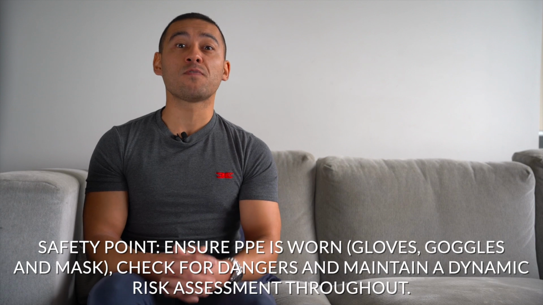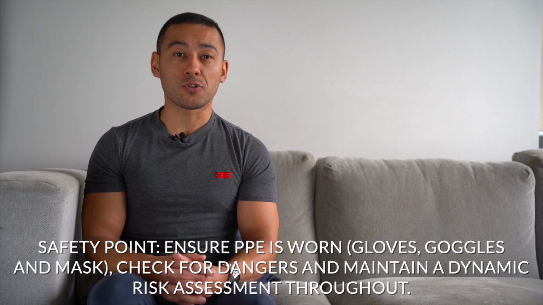It is contraindicated when there is suspected or known epiglottitis. Laryngoscopy technique can vary depending on the type of laryngoscope and blade selected. For this demonstration, I'll be performing direct laryngoscopy using a Macintosh blade.